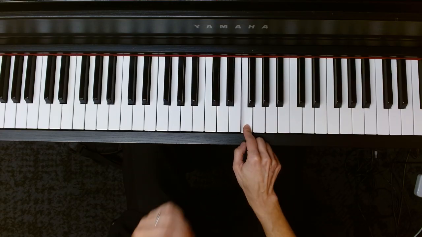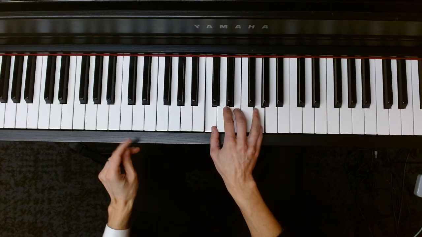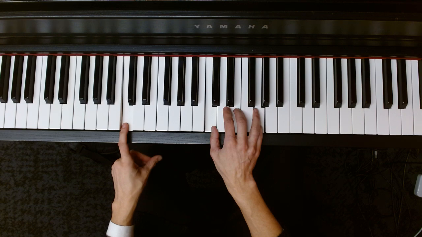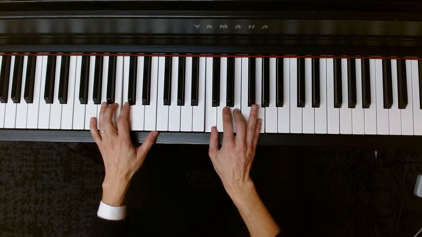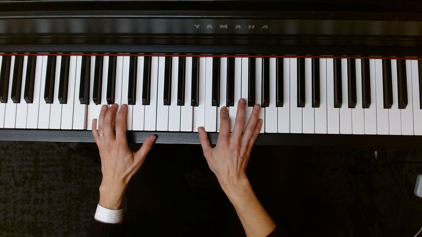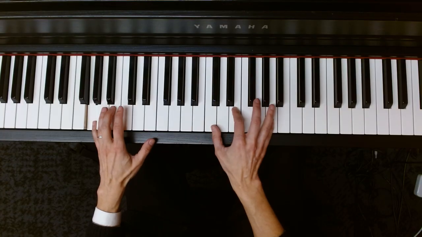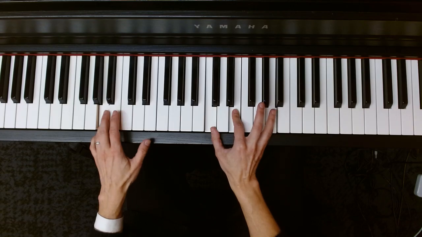We're going to always start here in root position with a C. We're on page 58. When we go to the 5, which is a G, we're going to play it in first inversion because G is already up there. Between G and A, there are no notes in common. So we're going to have to move everything up for A minor in first inversion.